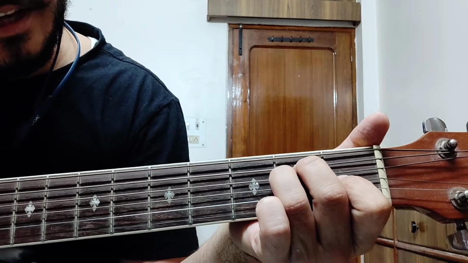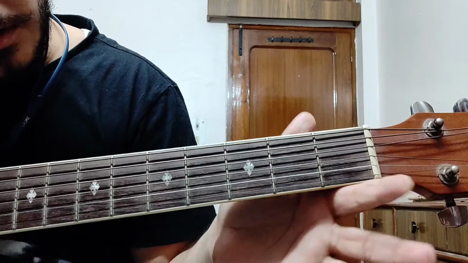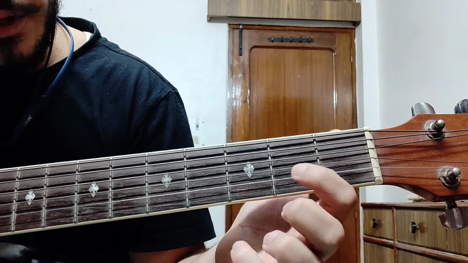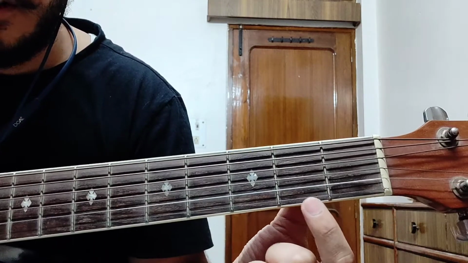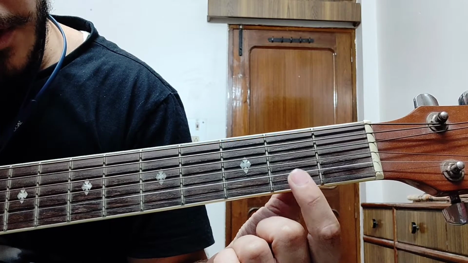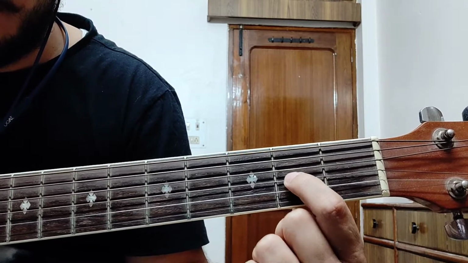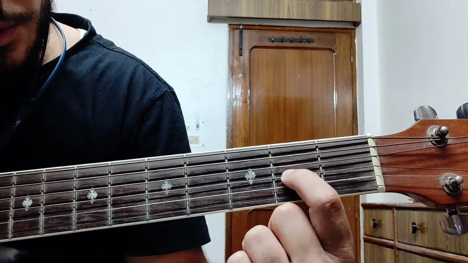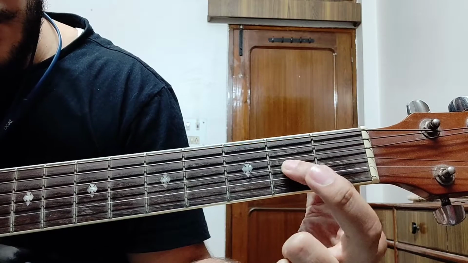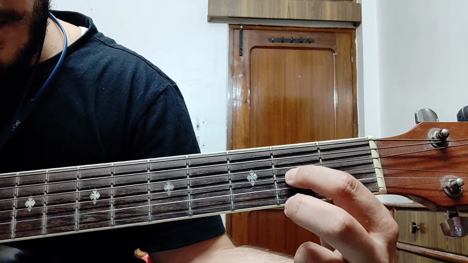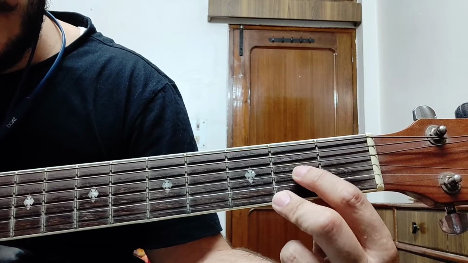If we have covered E minor, E major, let's move to D major, right? Now simple, again 3 fingers will be used. Press the first, third string of the second fret, right? So press on the third string of the second fret using the first finger, right? And then use the second finger, the middle finger, to press on the first string of the second fret, right?